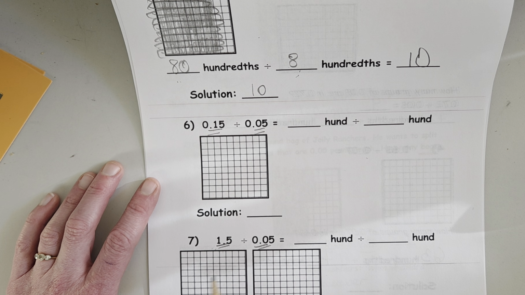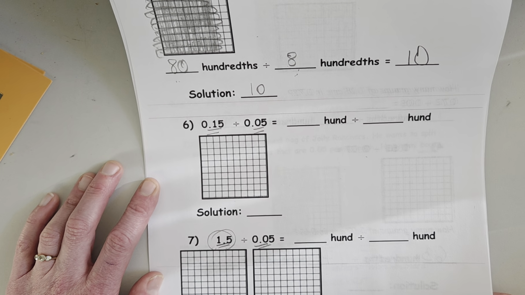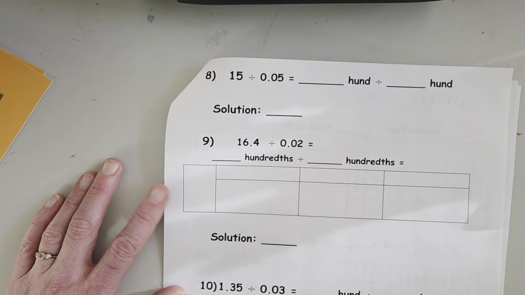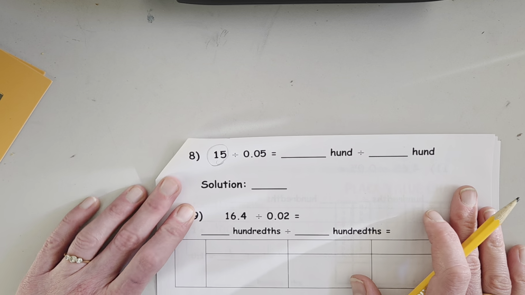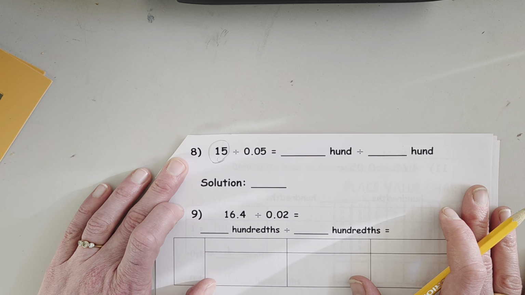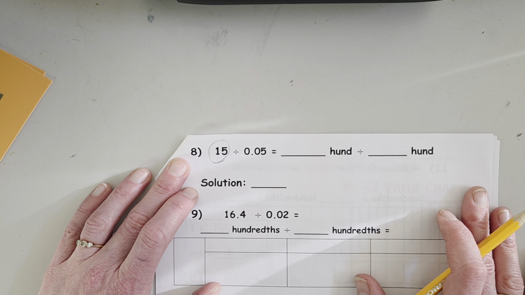No, it is not. You're going to need to look back at your place value chart on page 1 and see how do we convert this into hundredths. Okay, this one too. 15 is definitely not written in the hundredths. How can we convert 15 to hundredths?